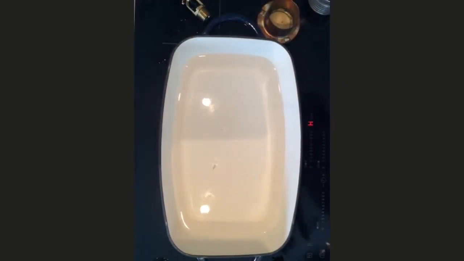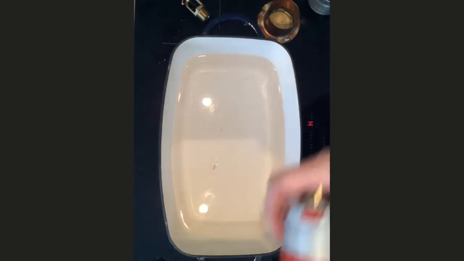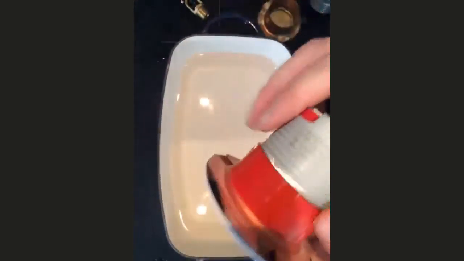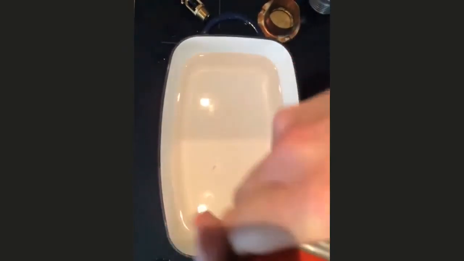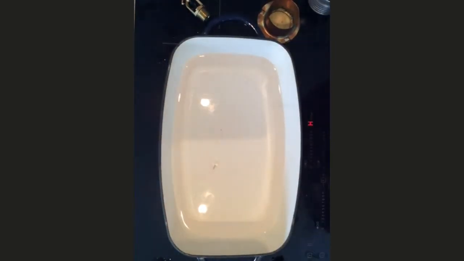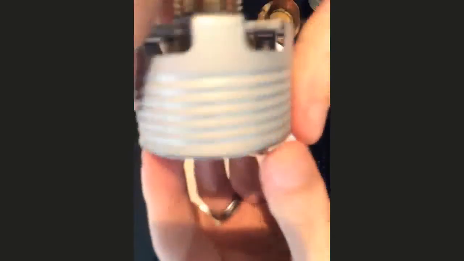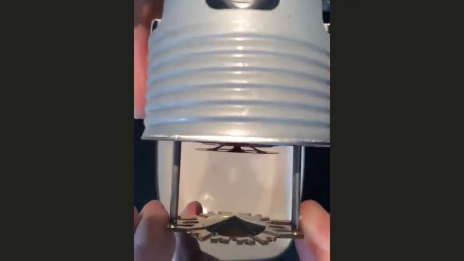So let's have a look at a concealed sprinkler head now. I've shown you one that's already been activated. This one again is typical for how they would be delivered onto site. So again, we have a plastic protective cover, which is there to protect the internals of the head. And we have a sliding mechanism.